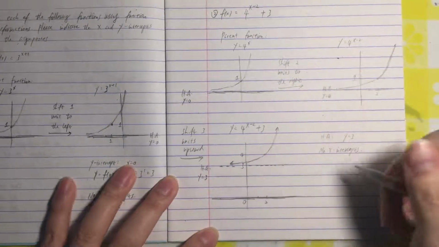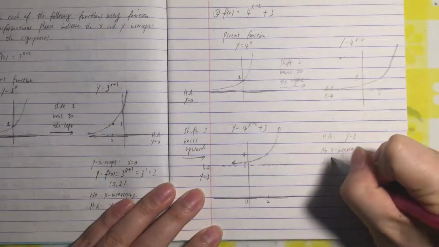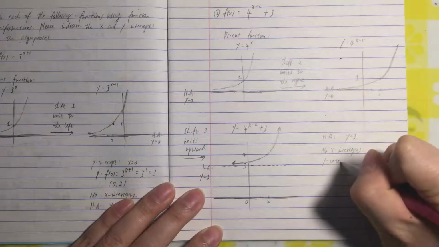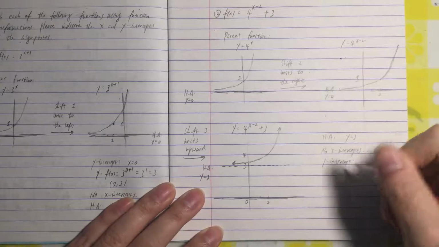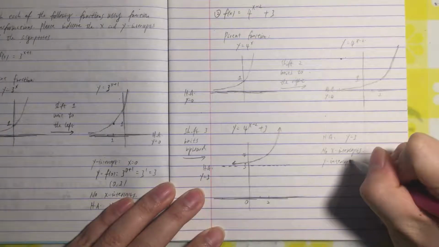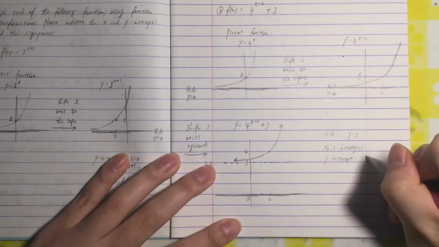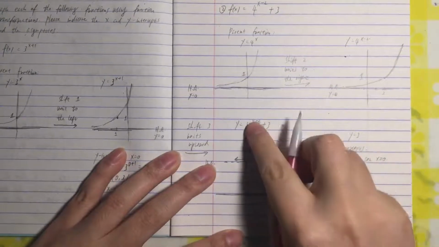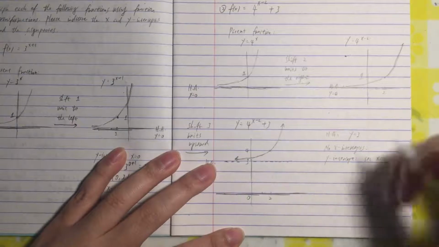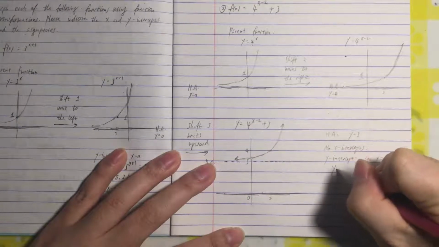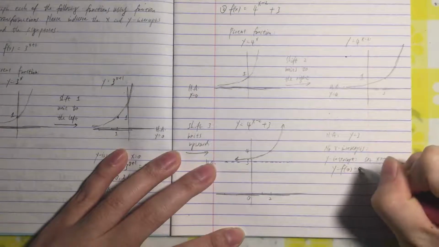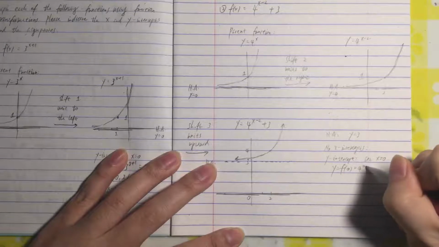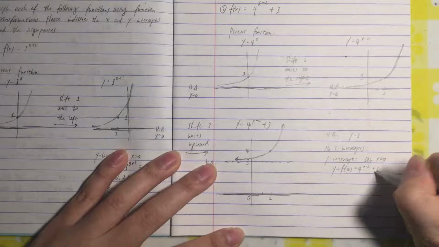For the y-intercept, we set x equal to 0. Then plug in 0 for x. I get y equal to f of 0, which is 4 to the power of 0 minus 2 plus 3.